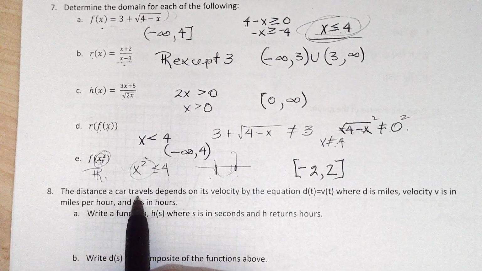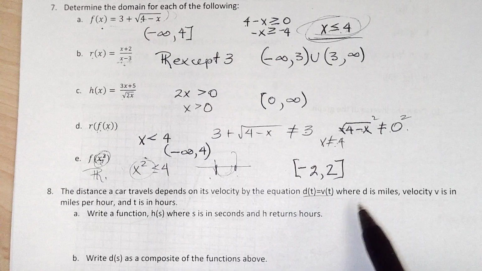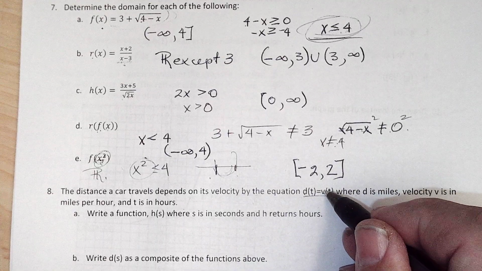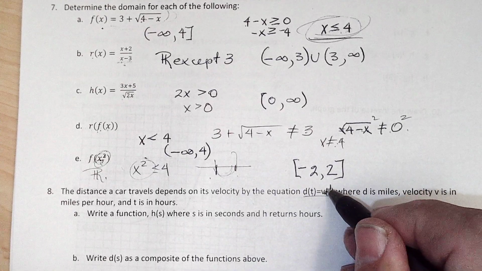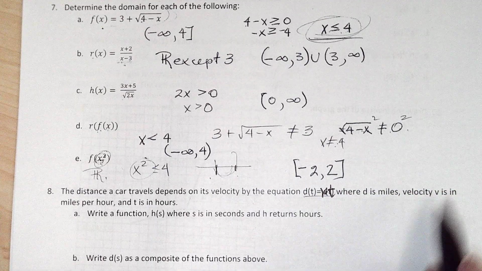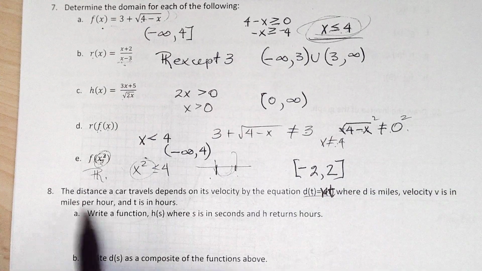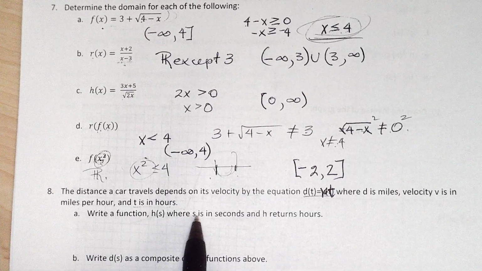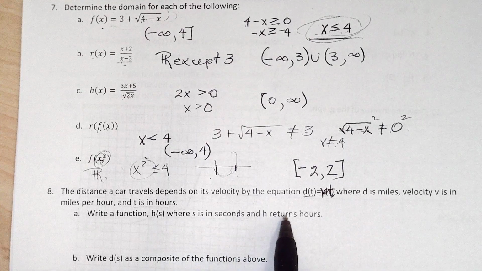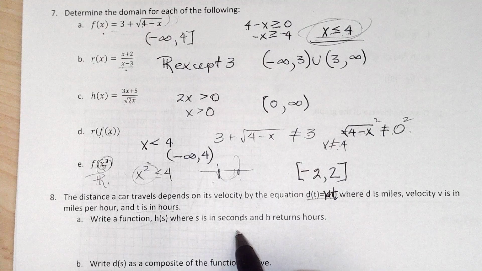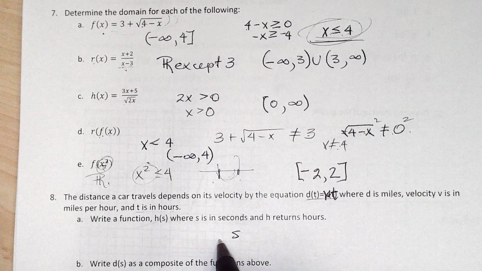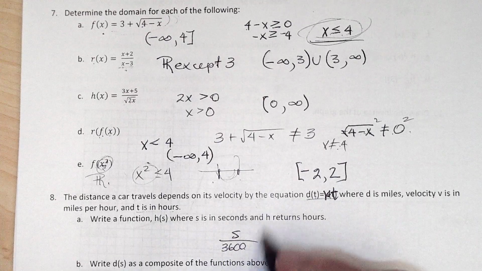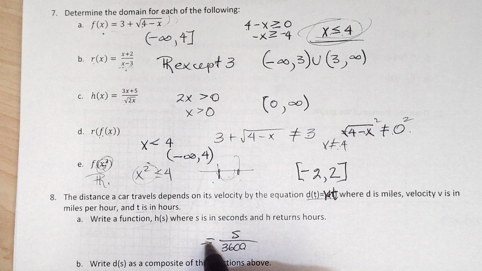Okay, the distance a car travels depends on its velocity by this equation. The distance as a function of time is the speed times time, v times t. Where d is in miles, the velocity is in miles per hour, and t is in hours. Write a function h of s where s is in seconds, and h returns hours. So if I take seconds, I'd have to divide by 3,600 because there's that many seconds in an hour. If I divide by 3,600, I get how many hours.